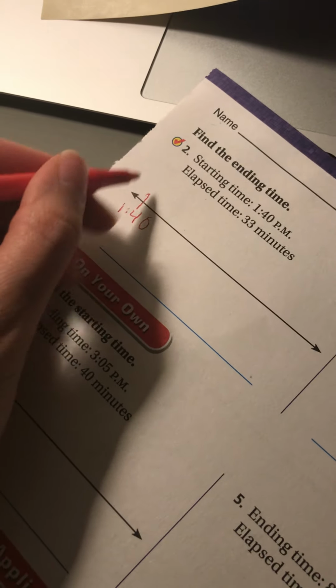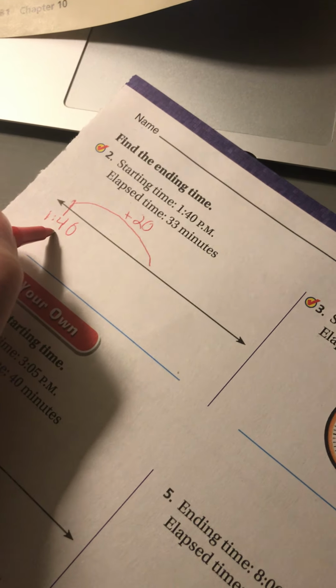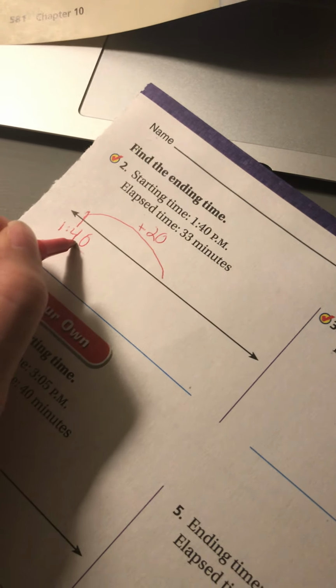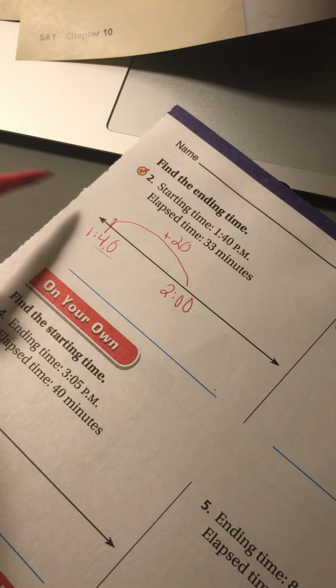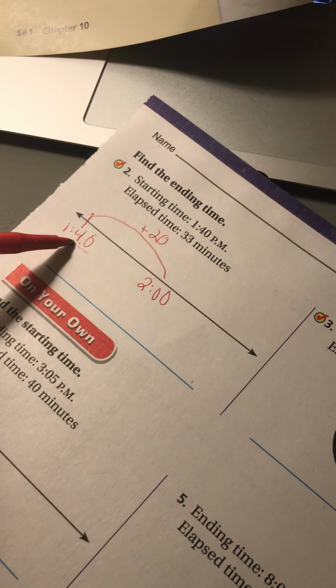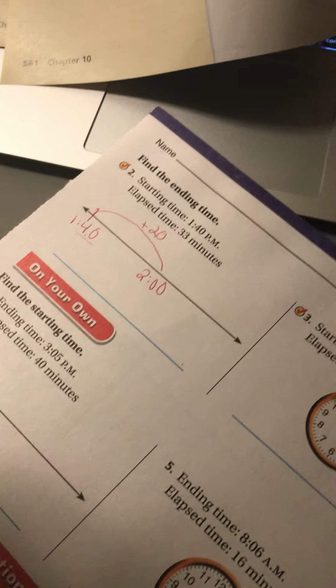So I'm going to add 20 here. Big jump. I want less jumps. I know if I add 20, it's going to bring me right to 2 o'clock. The hour is out of 60 minutes, so 40 plus 20 would get you to the new hour. So we're at 2 o'clock.